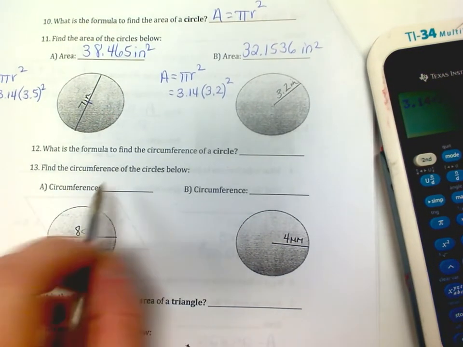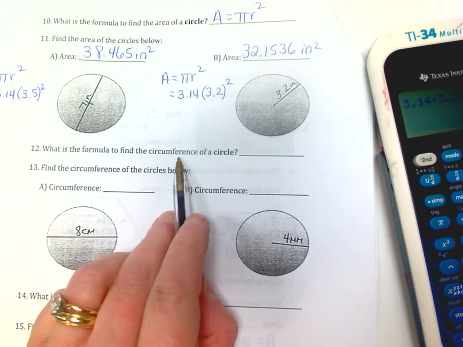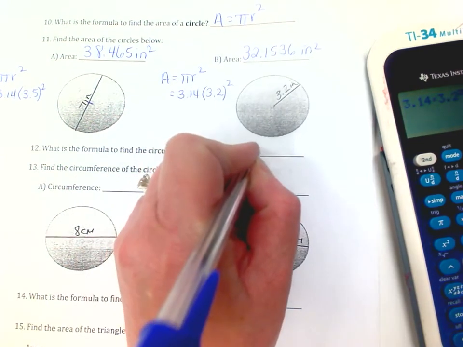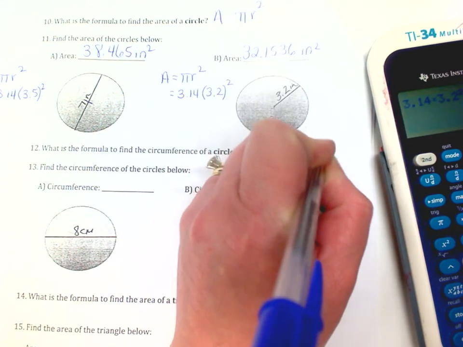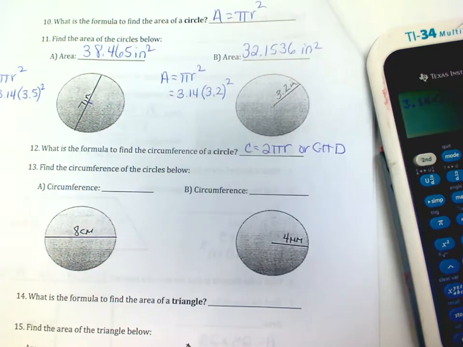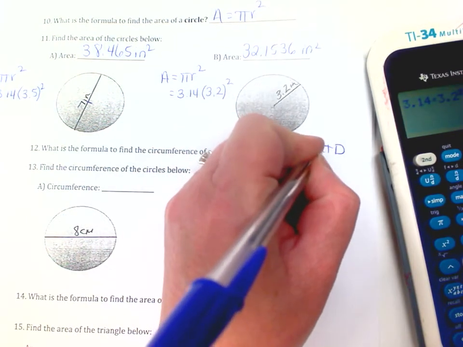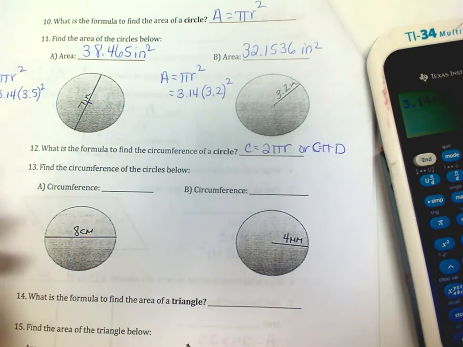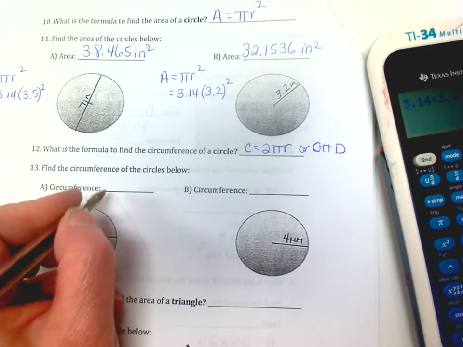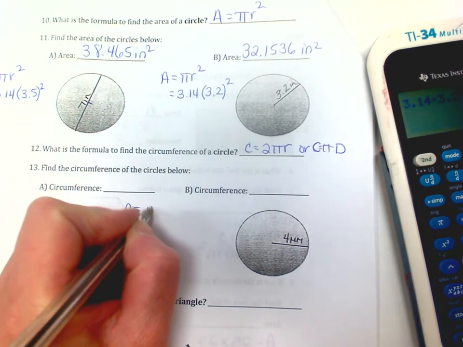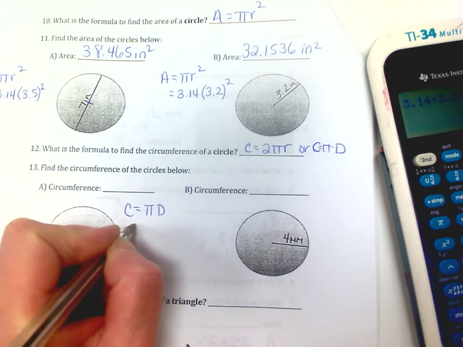Next, we're going to write the formula for the circumference of a circle, which is either 2 pi r or circumference equals pi d. I like to use circumference equals pi d. Just memorize one. Simplify your life.